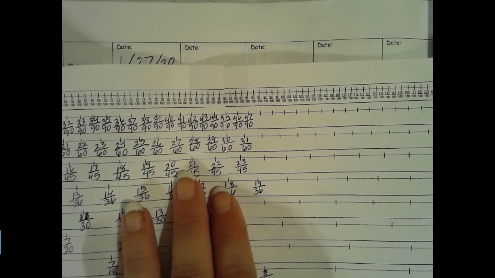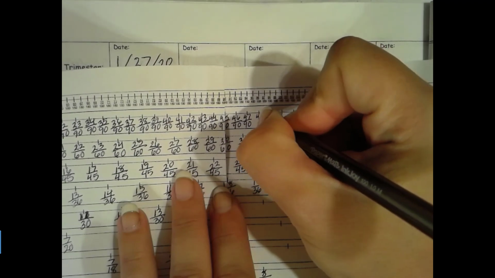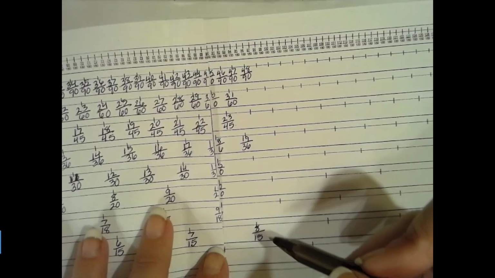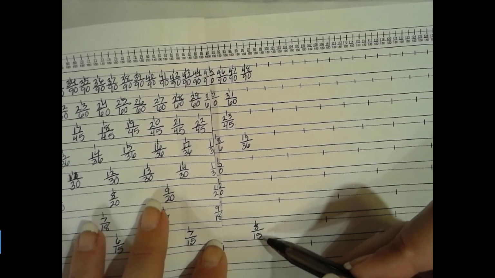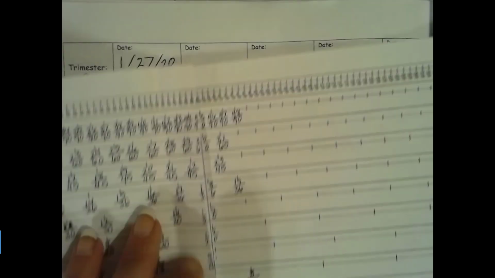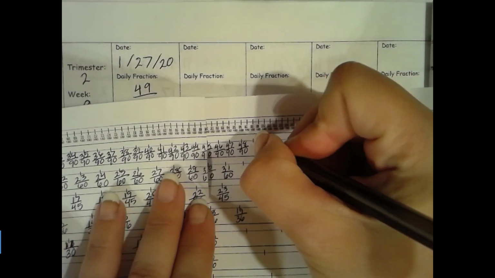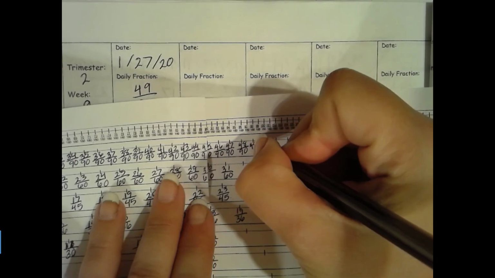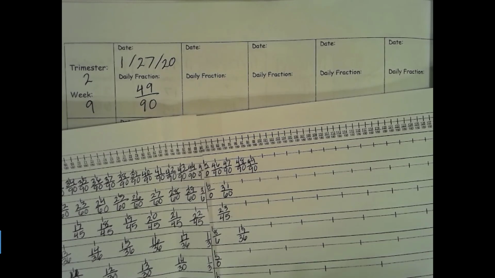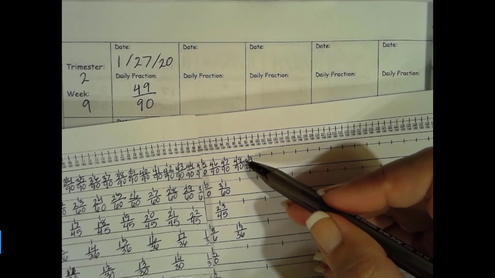Our last group of 2 is 47/90. We have 48/90, which is equivalent to 8/15. That's the simplest form, or equivalent fraction in lowest terms. And then we have 49/90. That's our simplest form for today. No lines underneath it, or equivalent fraction in lowest terms.